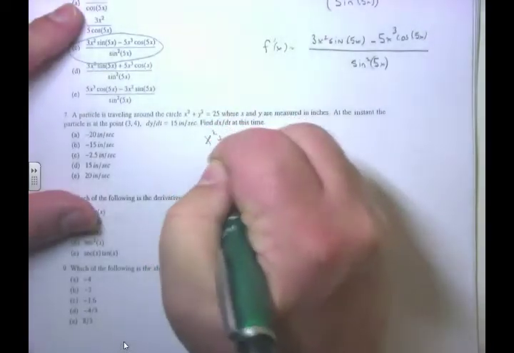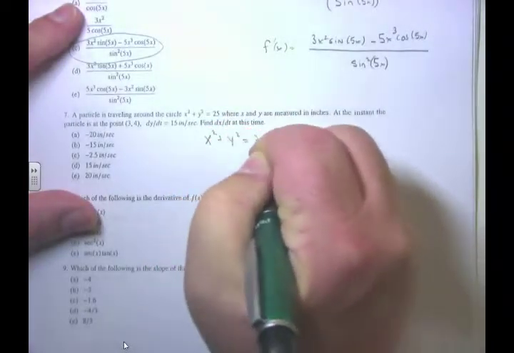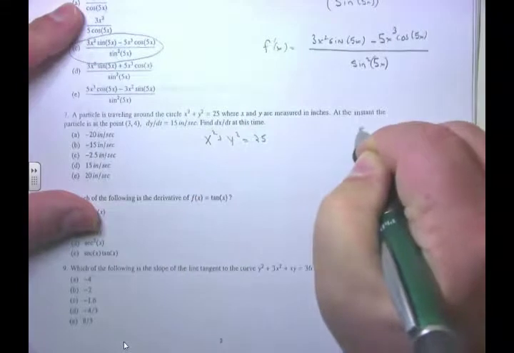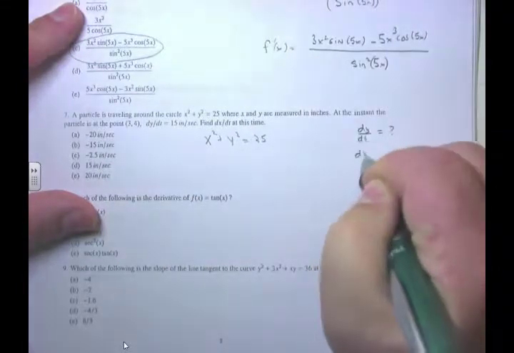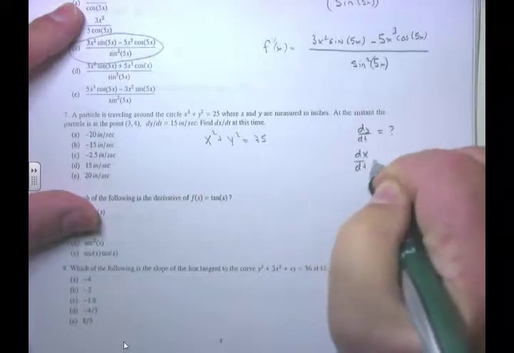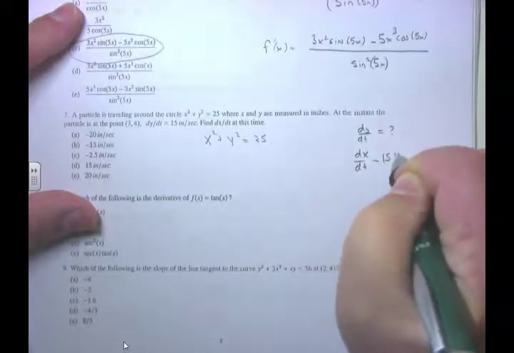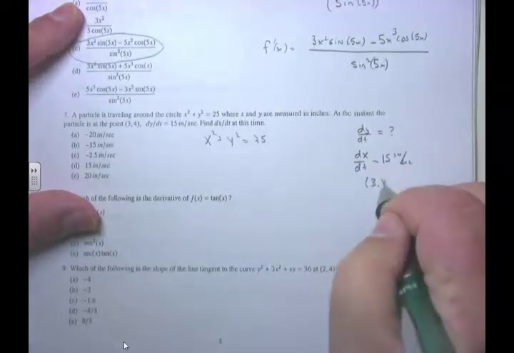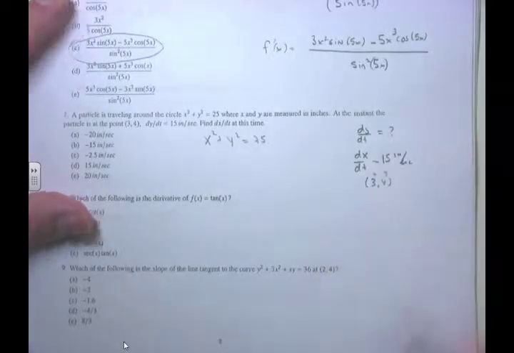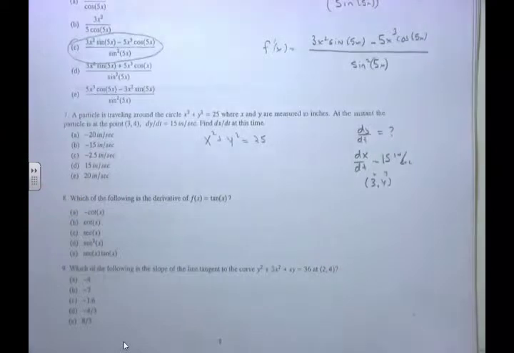I've got the equation x squared plus y squared equals 25, and given the point 3, 4, which gives me the x and the y. So, look at these units. Inches per second. Distance per time. This is a related rate problem.